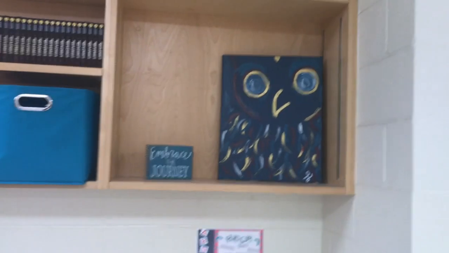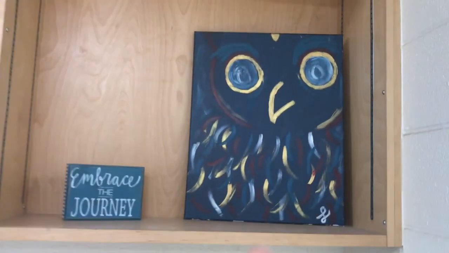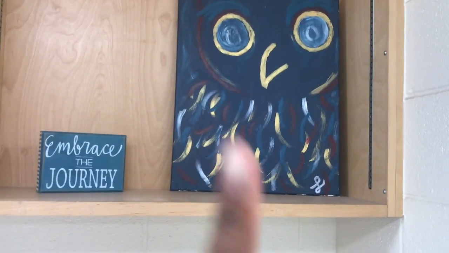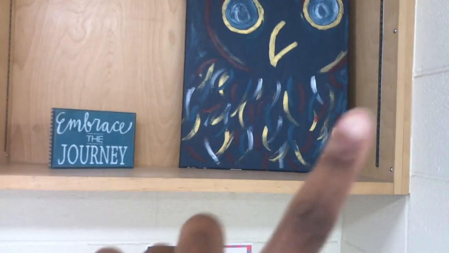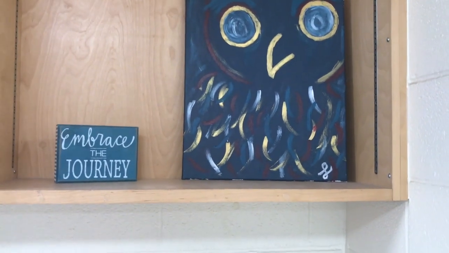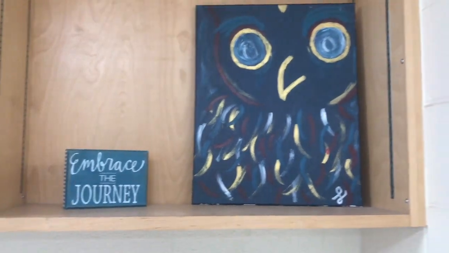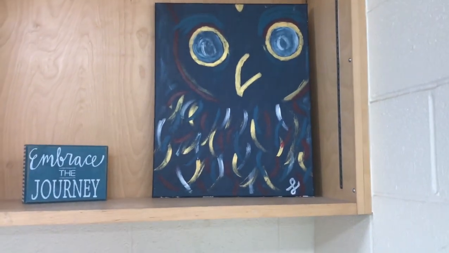This cabinet, because I didn't have the shelf, I just put some artwork. I showed this in one of my first vlogs. During our very first work day, the staff got together. This was the first thing that we did. We created our masterpiece, because that is our motto for the school year, creating a masterpiece each day. And we all painted an owl, which is our mascot.